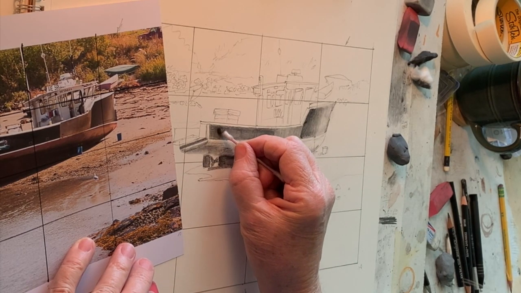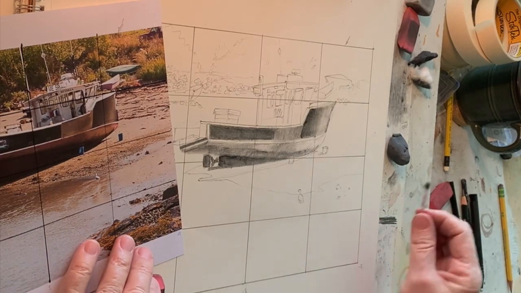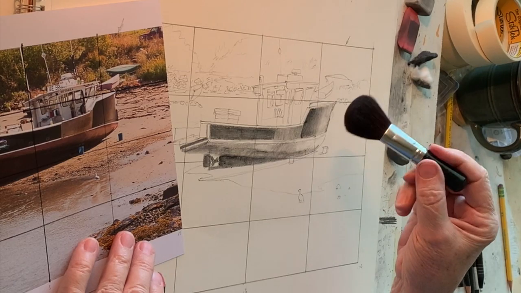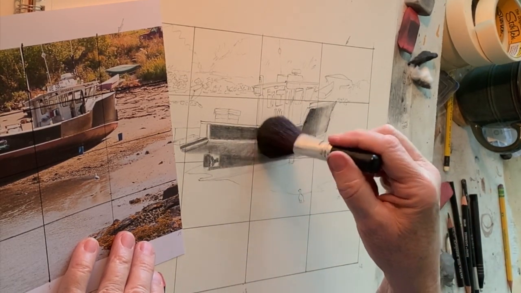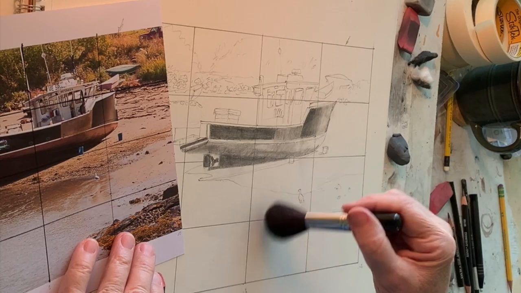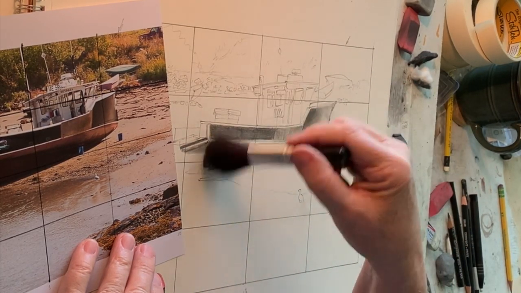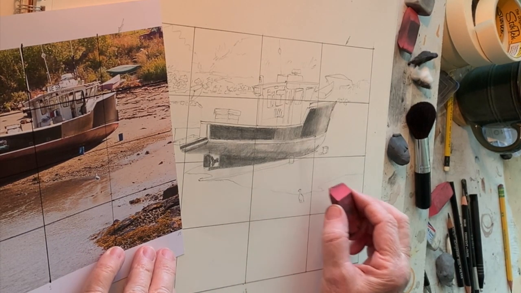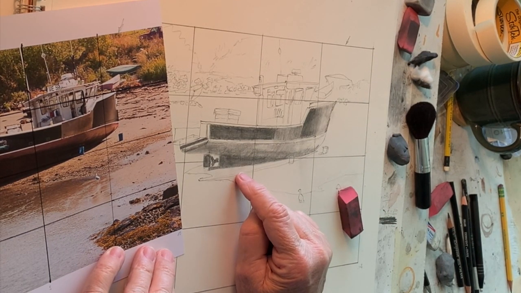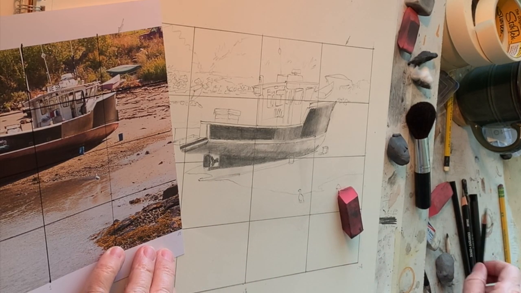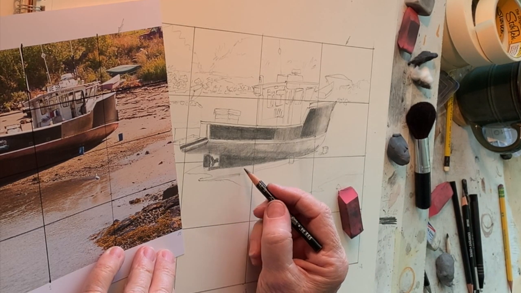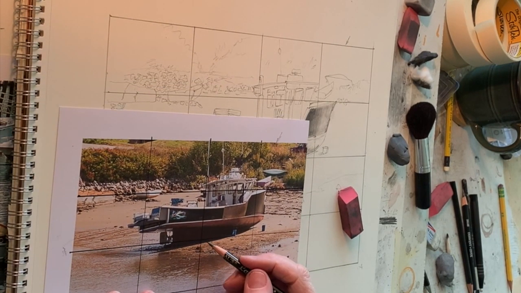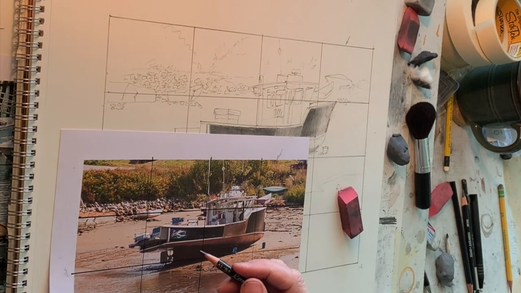And some in here. Okay. Now that is where your brush comes in handy here. I can kind of brush that away a little bit, and makes a nice clean area there. Now I want to add some value down in here too. That's the shadow, and it's actually darker. This shadow is actually darker than this keel coming down here.